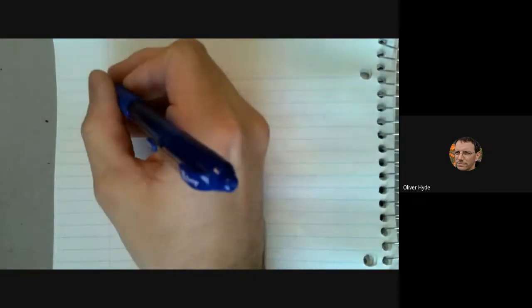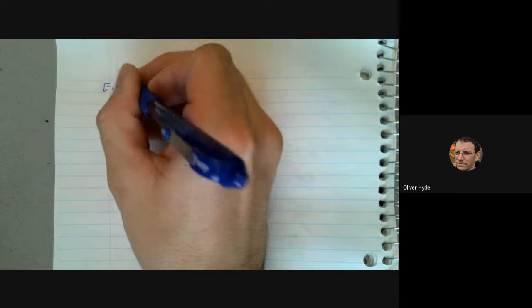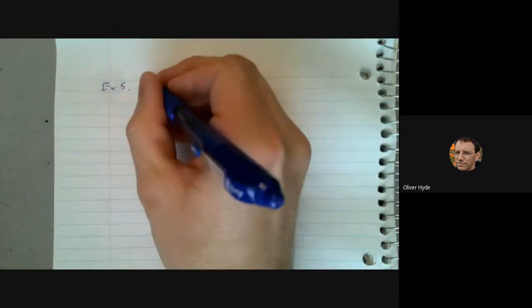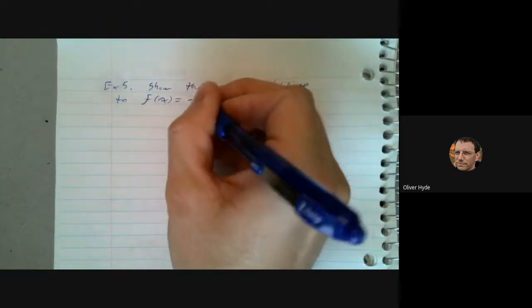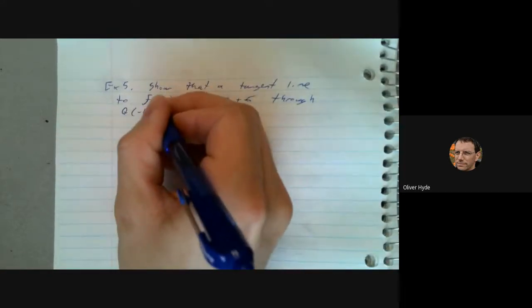Okay, give me a sec here to start up our next question, because I don't think it is, it might be on our newer versions of these lessons. Let's call this example 5 for this lesson. Let's show that a tangent line to f of x equals x cubed minus 3x plus 6 through Q at -1, comma 4 will be horizontal.